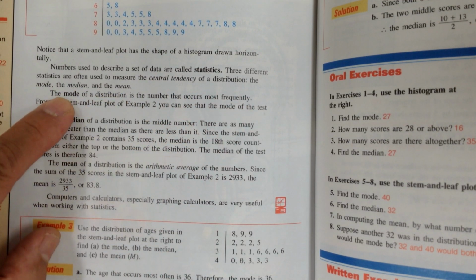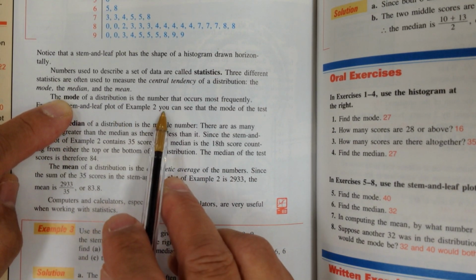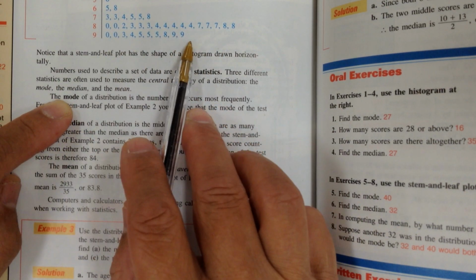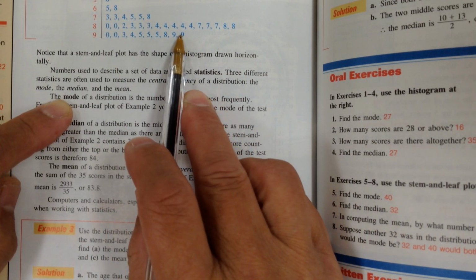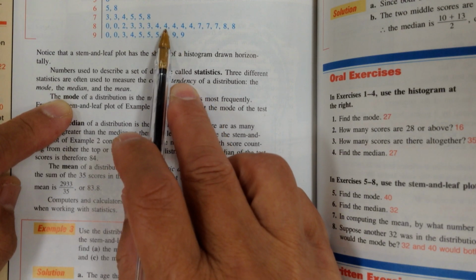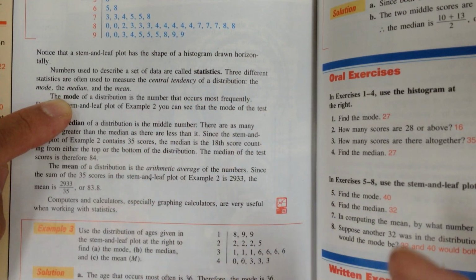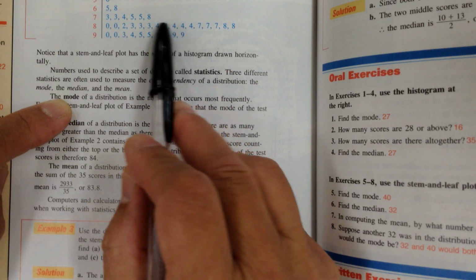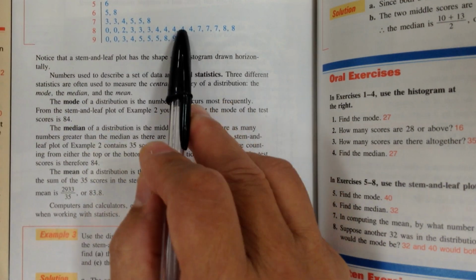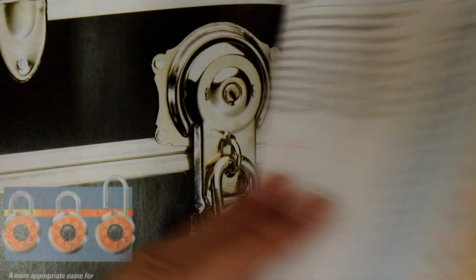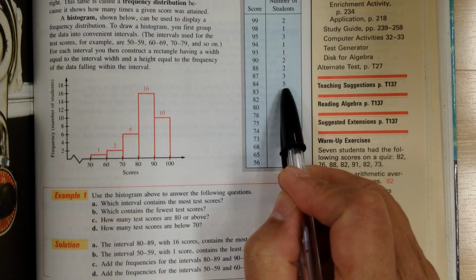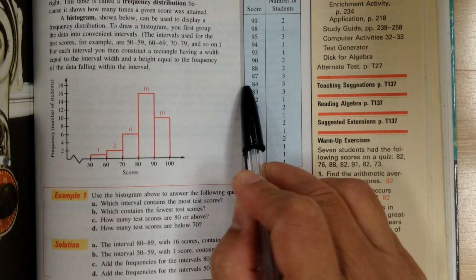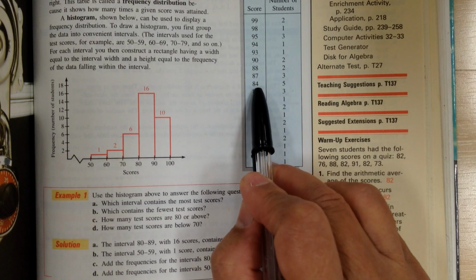3 different statistics are often used to measure the central tendency of the distribution: the mode, the median, and the mean. The mode is the one that shows up most often. So in this case, which one shows up most often? The 84. The frequency distribution is more obvious if you look over here. You look on the list, see? This one shows up 5 times. So right away, you can see easily from here that 84 is the mode.